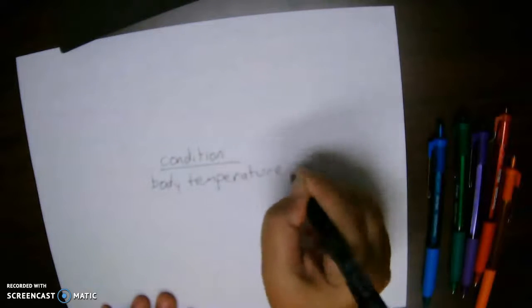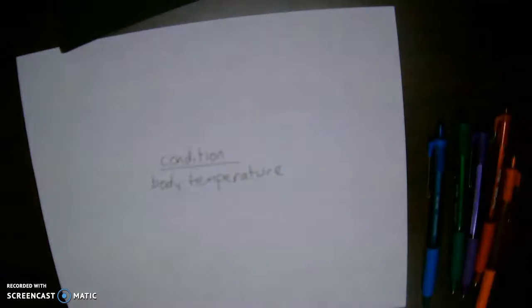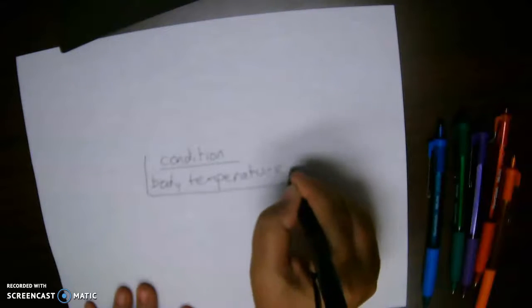And if you want to, like in figure 1-4, I think it gives you the range of body temperature in degrees Celsius. It doesn't give it in Fahrenheit, but you could always look that up. I don't care if you give me the normal range or not. You don't have to. But anyway, this is going to go in the center as your condition.